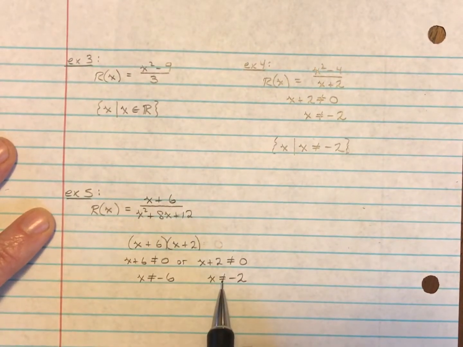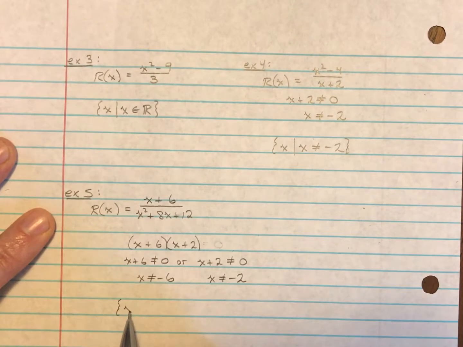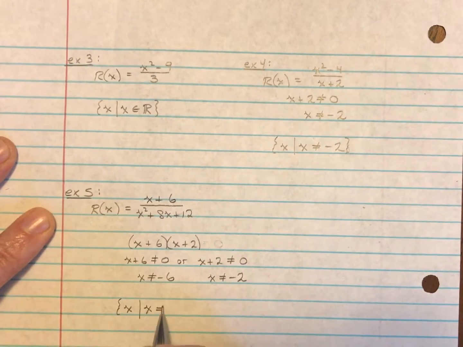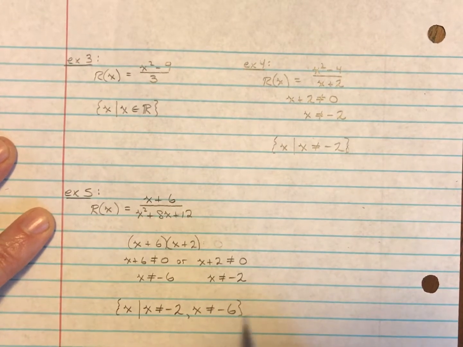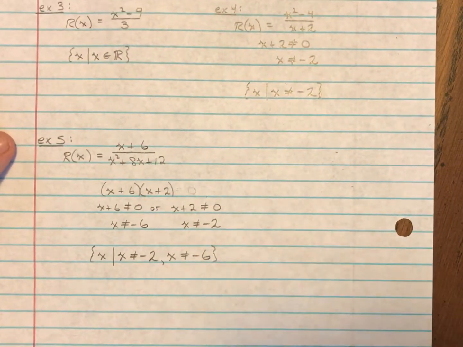So our domain here has two restrictions on it. In set notation, all x's such that x cannot equal negative 2, and x cannot equal negative 6. Let's take a look at that in our calculator and see what's going on with that one.